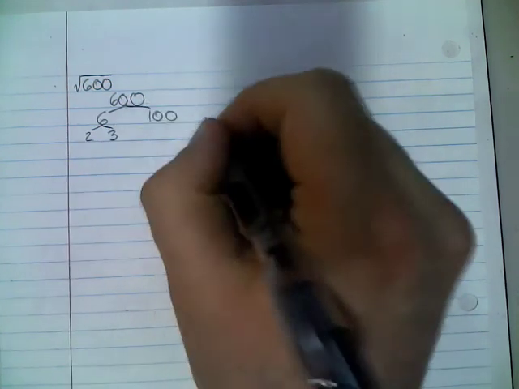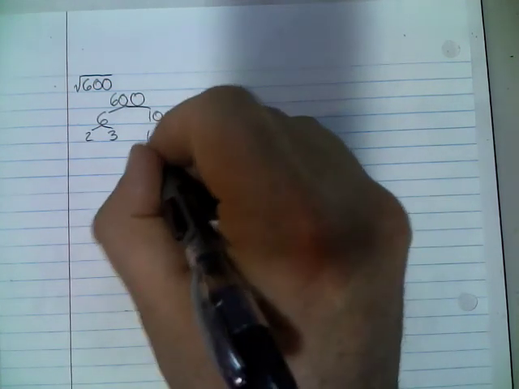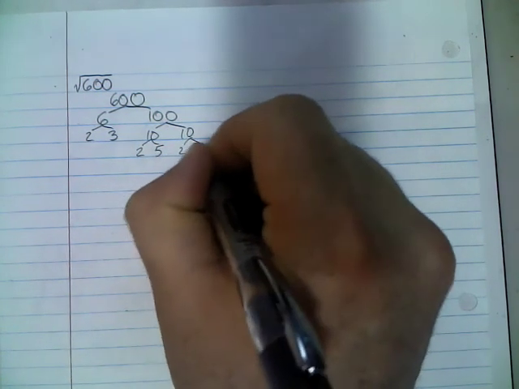So 600, I'm definitely going to do a factor tree because to me it's pretty obvious this is 6 and 100. We know that 6 is 2 times 3. We know that 10 is, or excuse me, 100 is 10 times 10. And then both of these are 2 times 5.